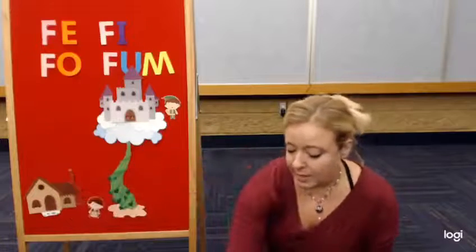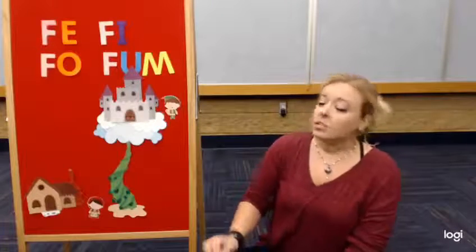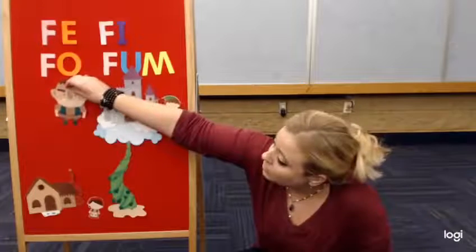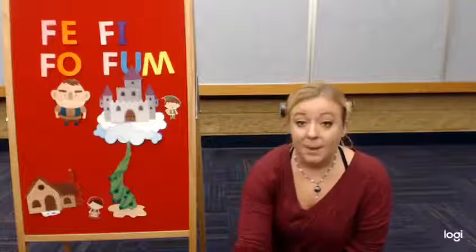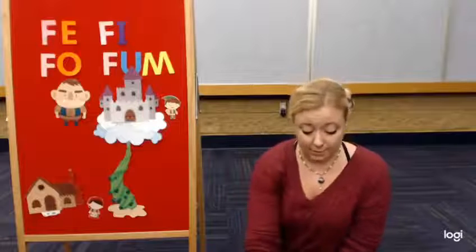When he went in, he saw the castle was home to a giant. Now, this giant did not look like a very nice giant to Jack, but his castle was full of magical things and gold and treasure everywhere.